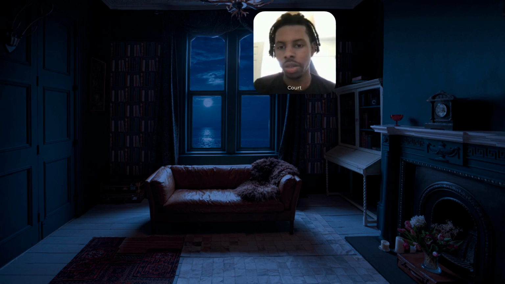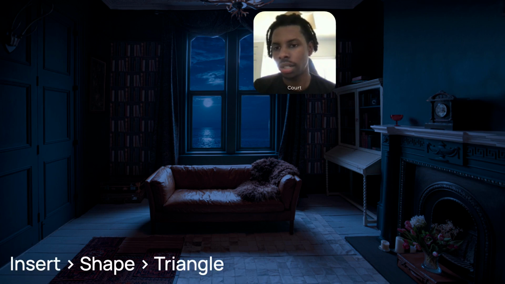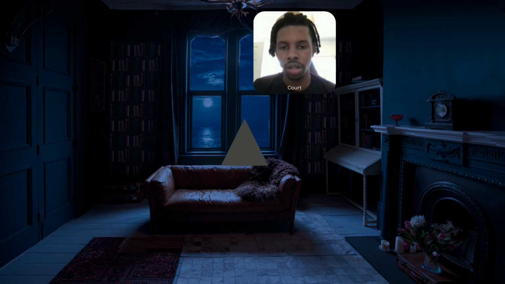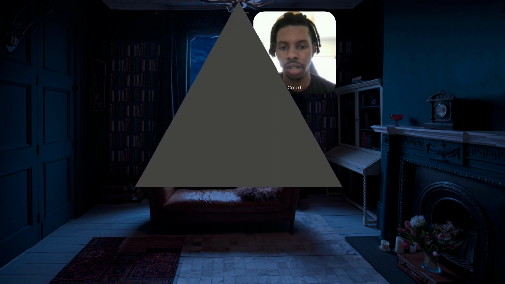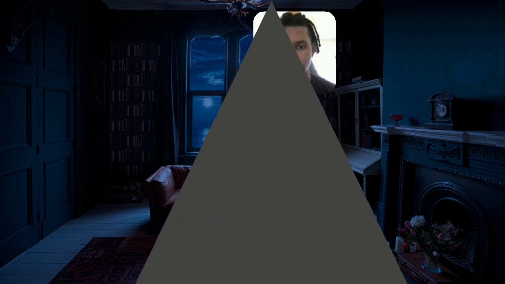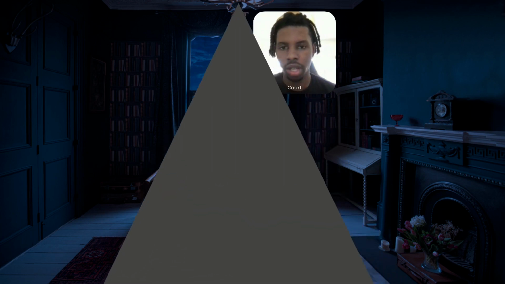What we want to do is, at the top of the screen, add a new element. Right next to room in the top bar, it says element. We're going to click on that, select insert shape, and insert a triangle. We should have a triangle on our screen, and you can resize it by dragging the corners. I'm going to set it at the center of our scene and drag it down to the bottom to make it seem like that light is coming from our window and shining across the bottom floor.